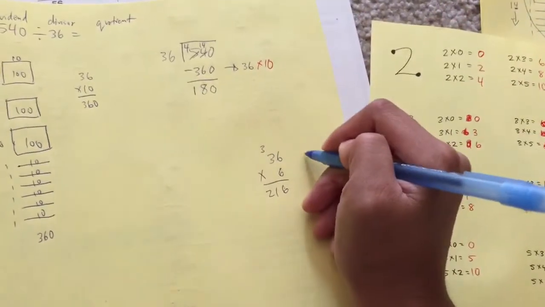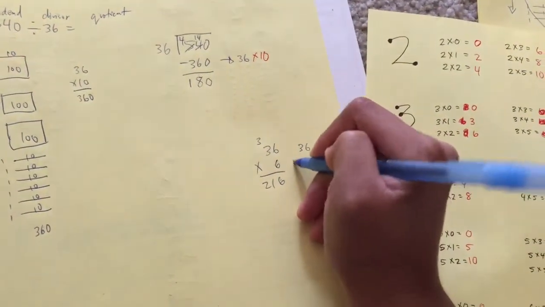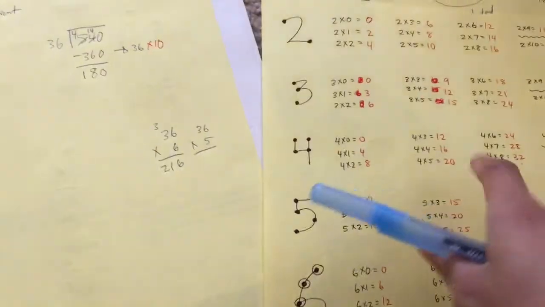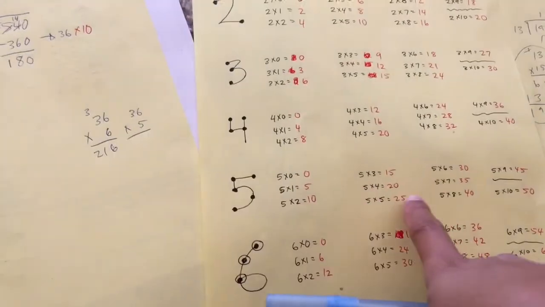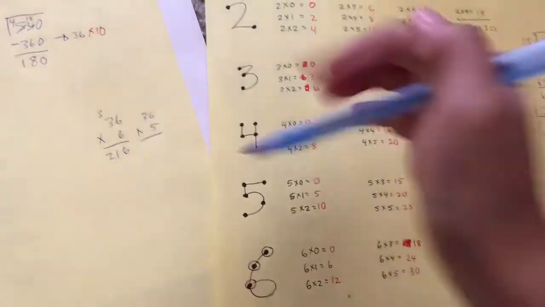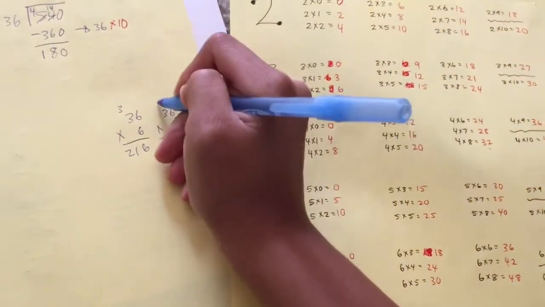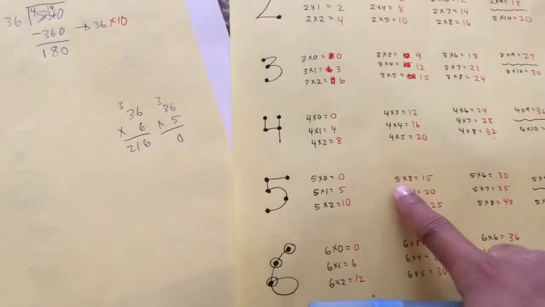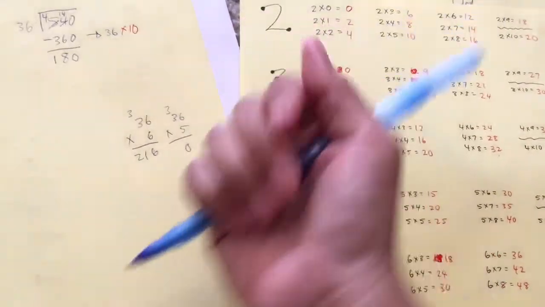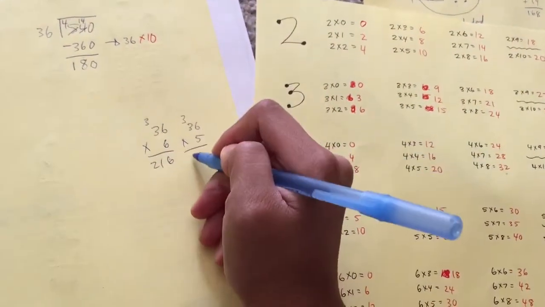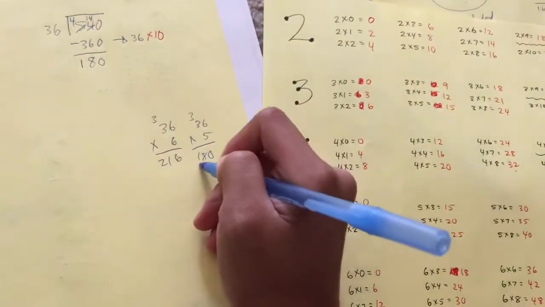That's too much. So let's try another number. 36 times 5. Here are the 5's. 5 times 6 is 30. 0, regroup the 3. 5 times 3 is 15. Plus 3 is 16, 17, 18. 180, that's right on the money. 180 is the same as 180.